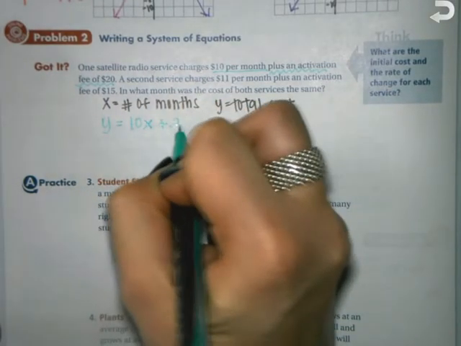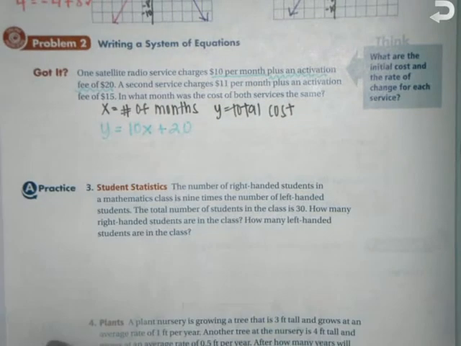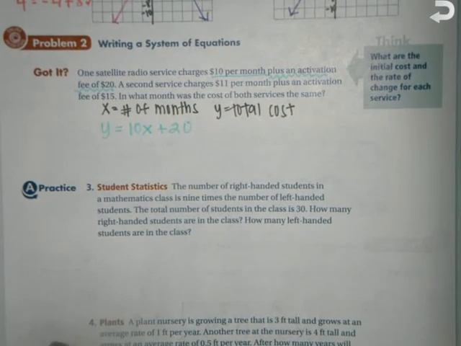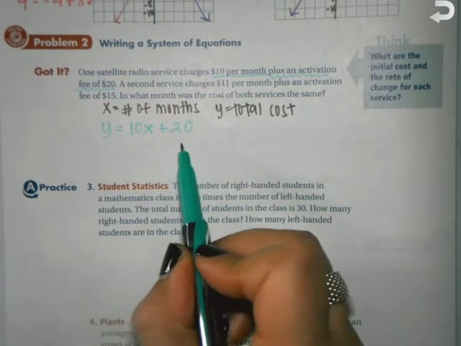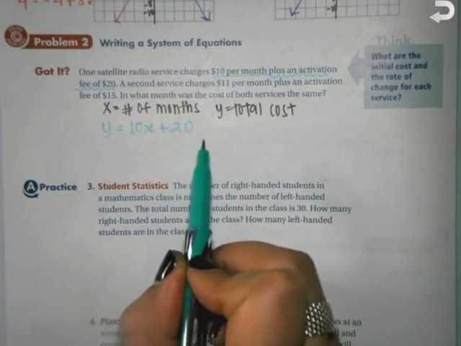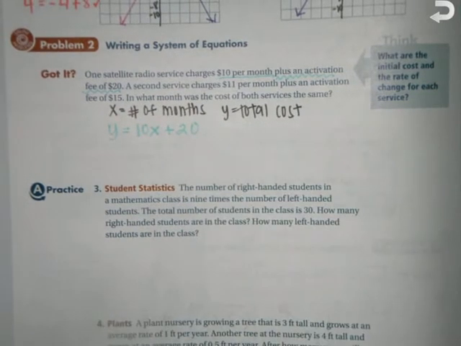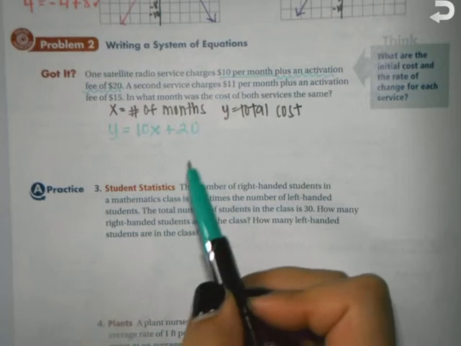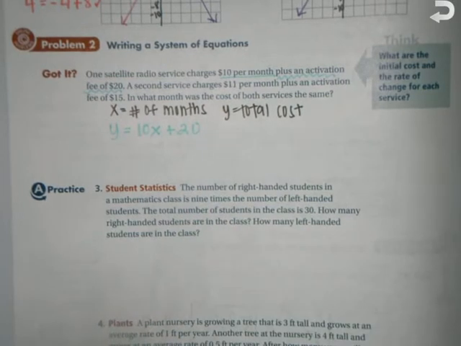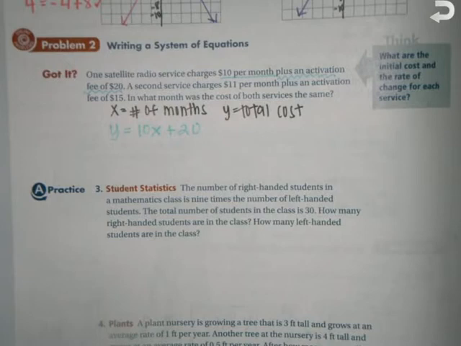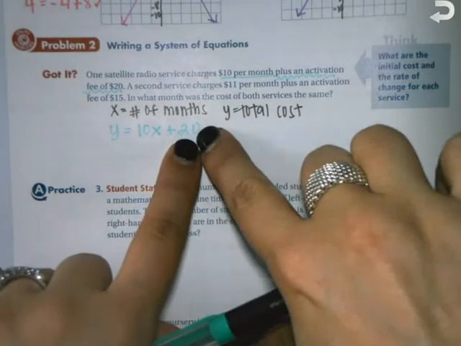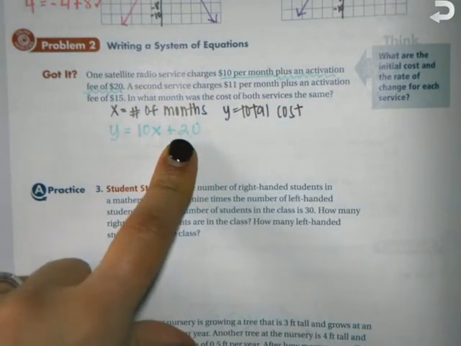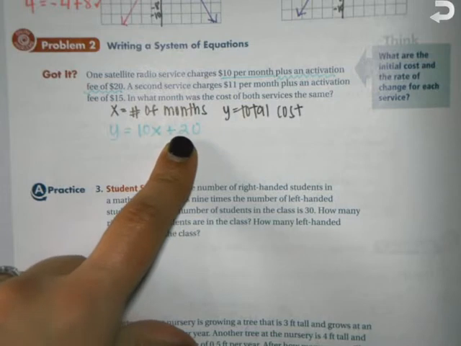Good. Okay, so let's break this down really quick before we continue any further. 20 represents what in terms of the problem? Y-intercept. It's the y-intercept. That's in terms of the graph. What about in terms of the problem? The activation fee, which is how much you are paying no matter what, right? No matter how many months you use it, you are still going to pay $20 to get that thing activated. We call that the initial value. Initial cost, initial value, same thing, okay?